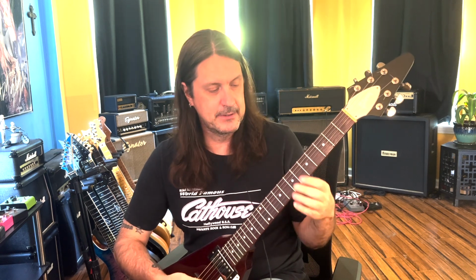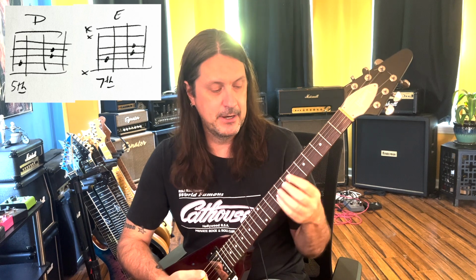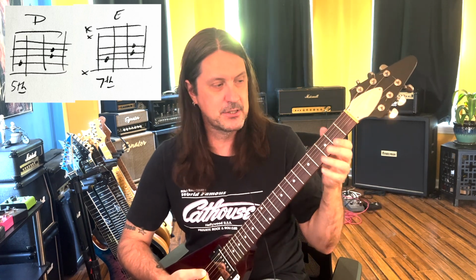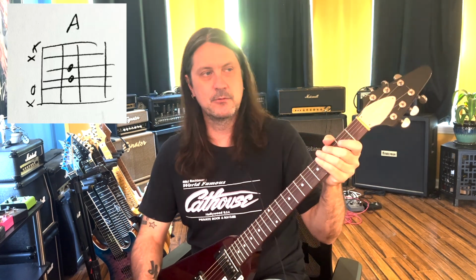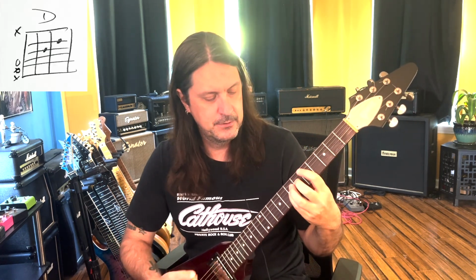And then the turnaround on that riff is just a D chord to an E, right? And then he's going to not modulate, but he's going to go back to the 1, which is the A. So we're back home.